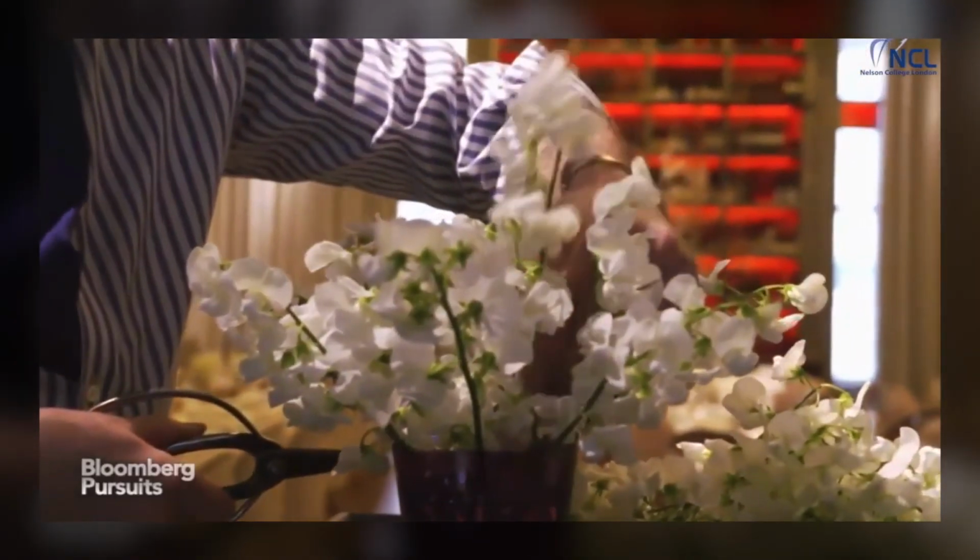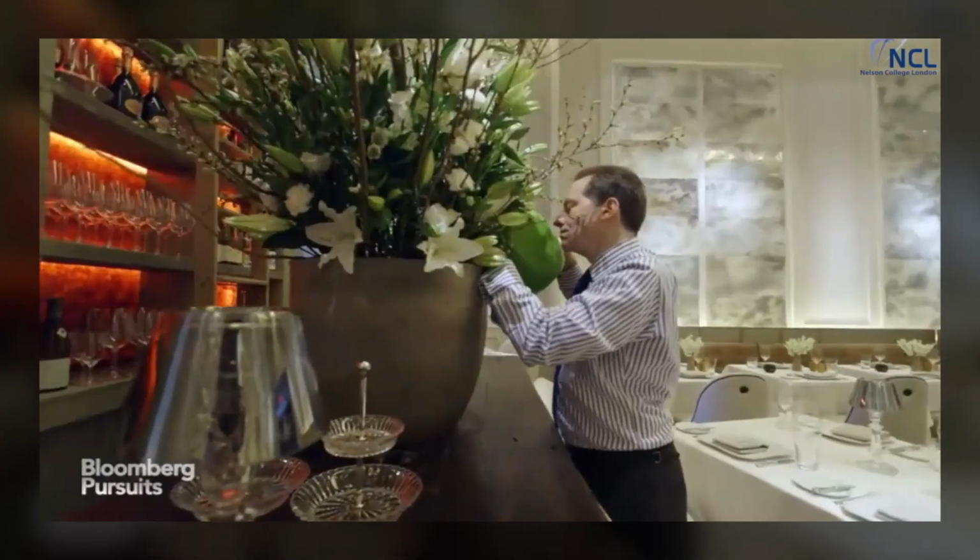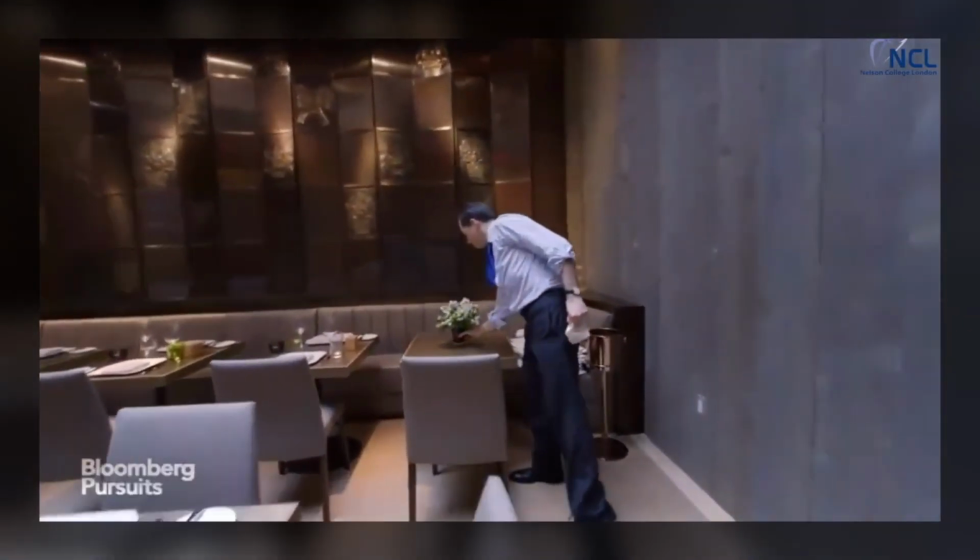To me, flowers represent life, quite simply. And they also make you aware, even in the city, that it's possible to cultivate a garden even in the most urban of settings.